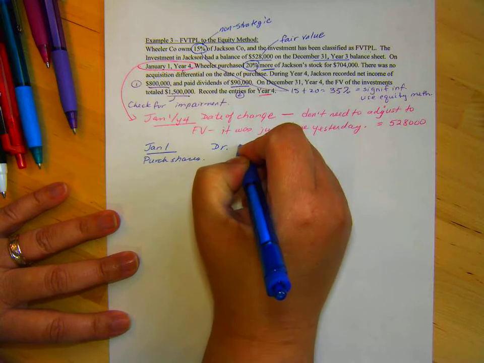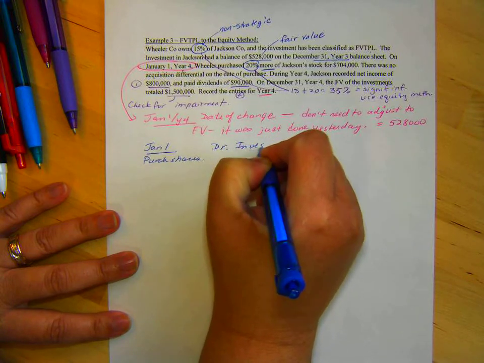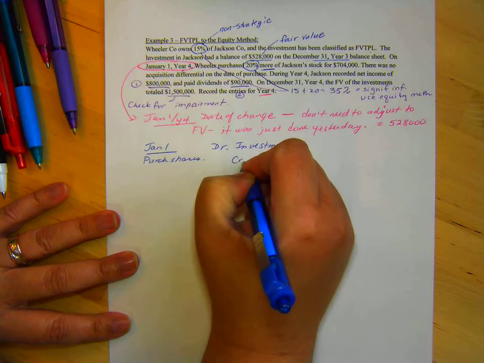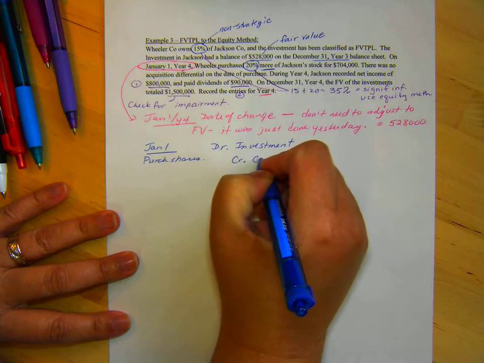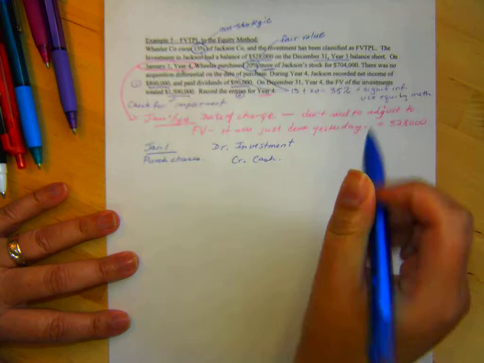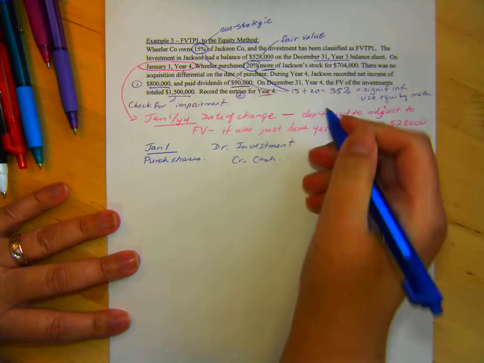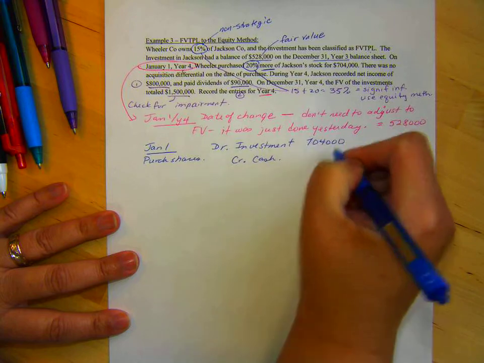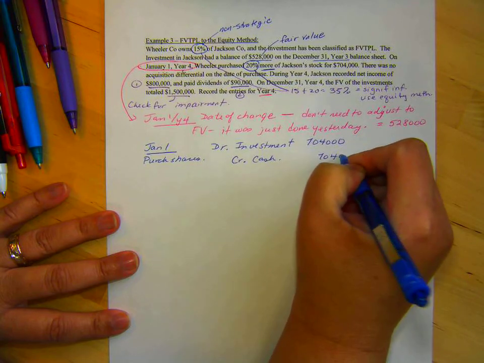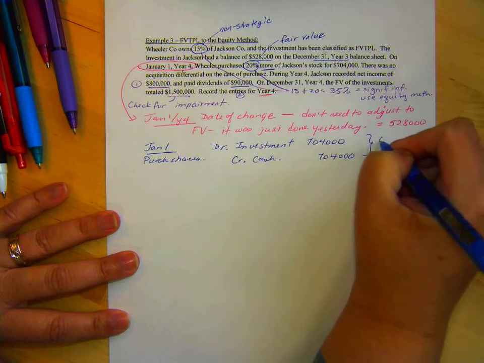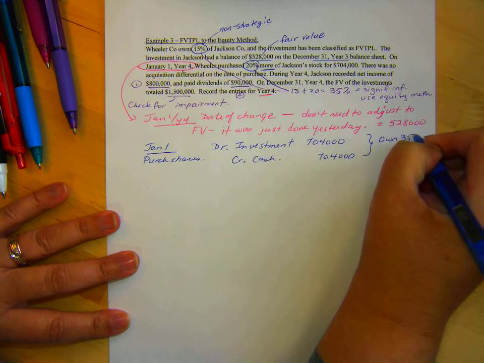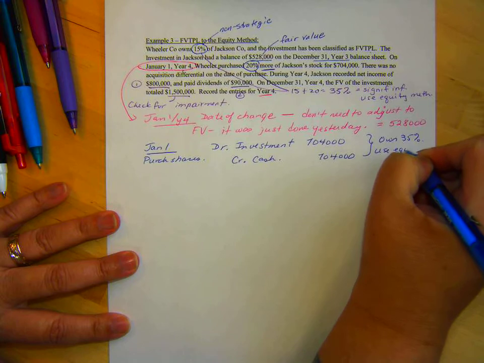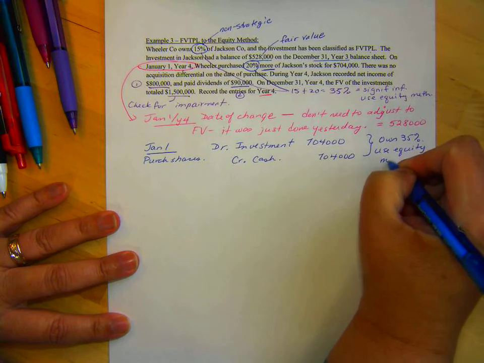So we debit investment, not common shares because they're not our shares, and credit cash, and $704,000. Now we own 35%. Use equity method.